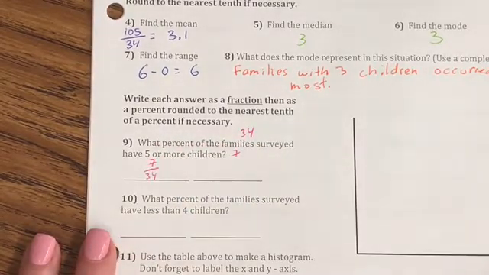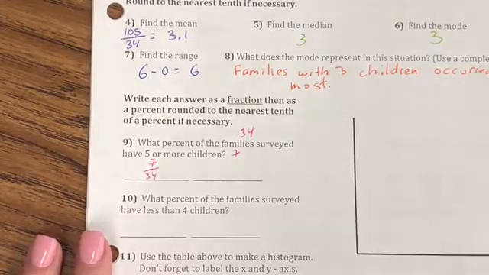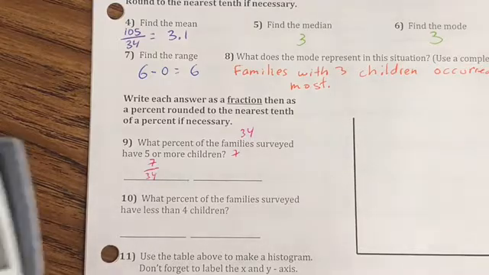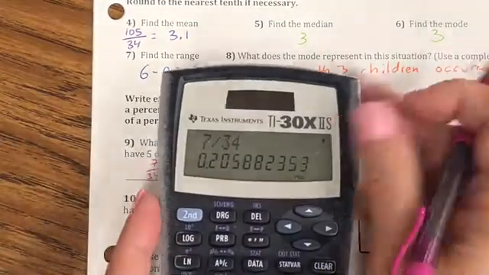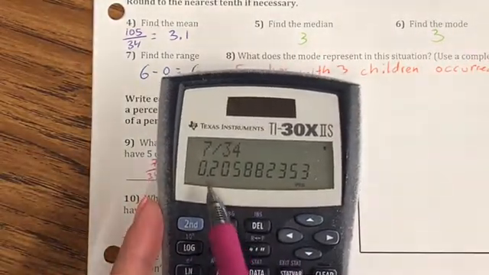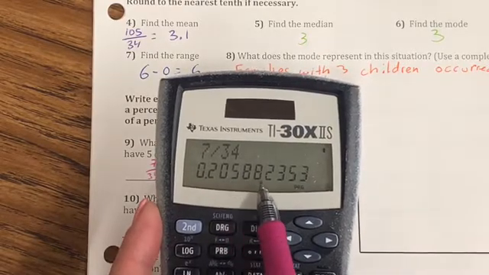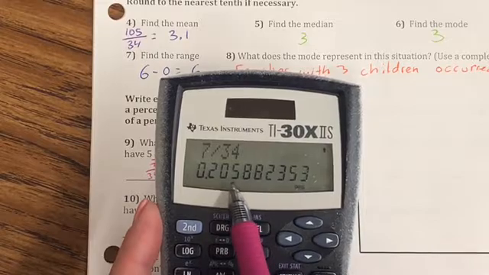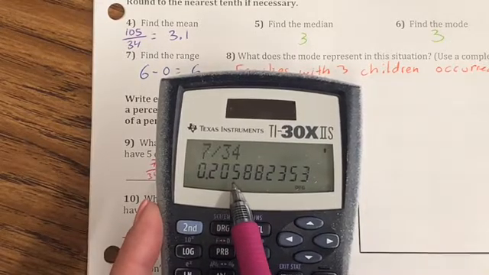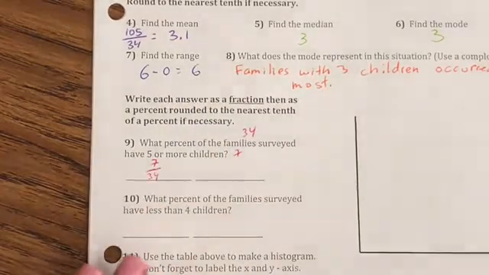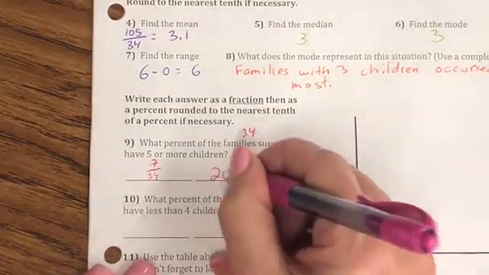Then I'm going to put that in my calculator, 7 divided by 34. And I get this number right here. And I want to round to the nearest tenth of a percent. So I move this over 2 places. So it's going to be 20.588. I'm rounding to that 5 right there. That's my tenths place when it's a percent. The 8 tells that 5 to bump up to a 6. So my answer is going to be 20.6%.